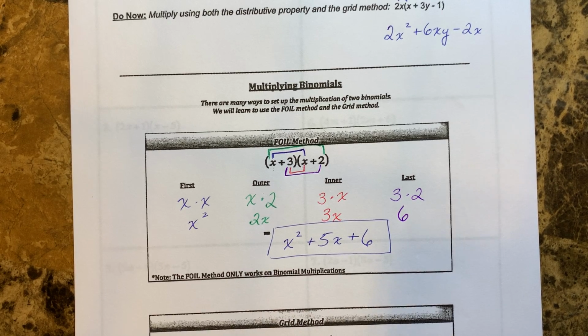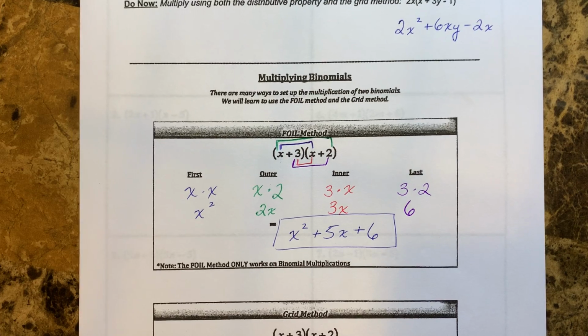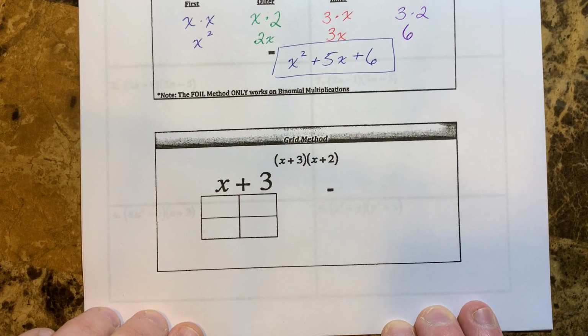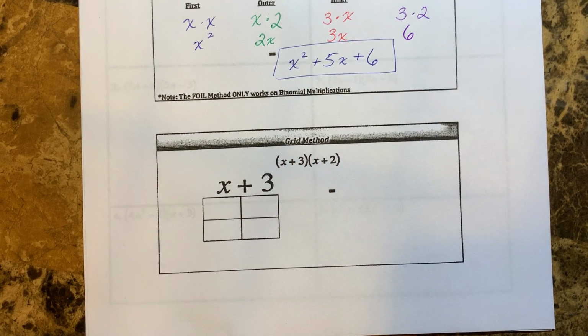So this is one method. It's called the FOIL method. We're going to get the same answer even if we do another method. Sometimes this is called the box method or the grid method. I know it says grid method here, but some people refer to this as the box method because we're going to be using boxes.